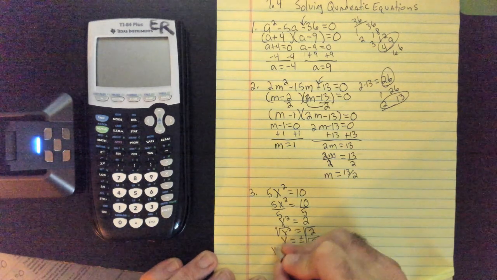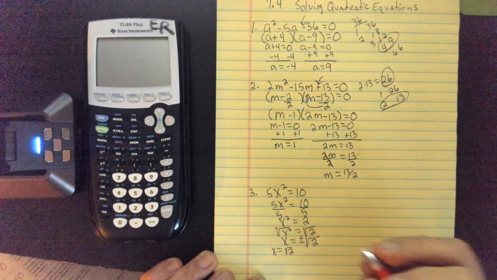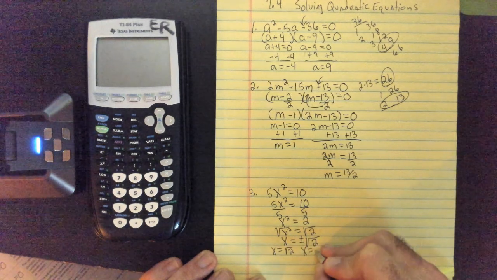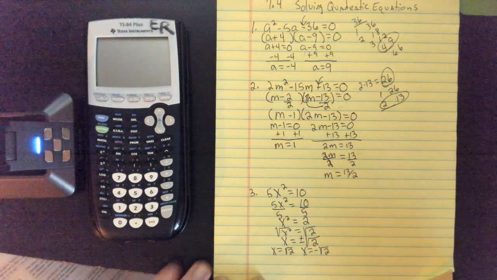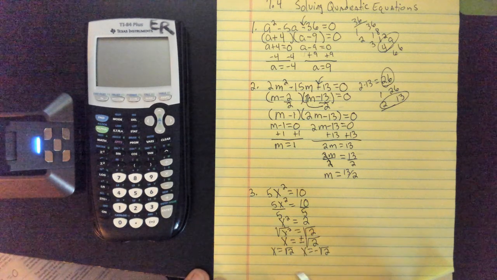Okay, so that's like getting one answer as the square root of 2, and then the second answer will be a negative square root of 2. So we use that plus and minus for shorthand when we do radicals, okay?